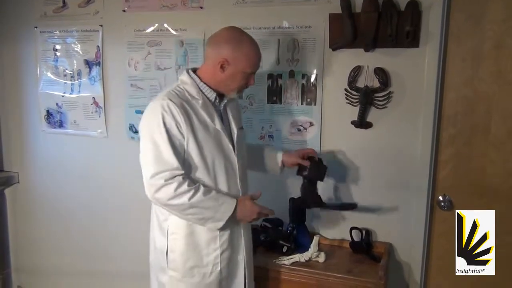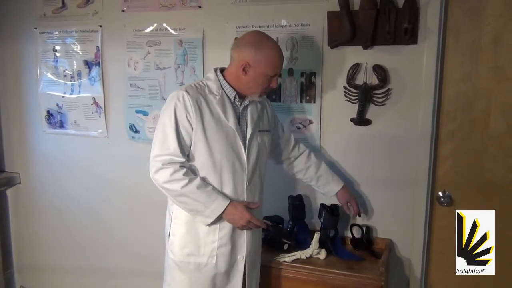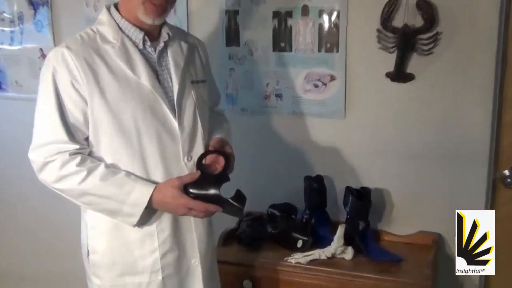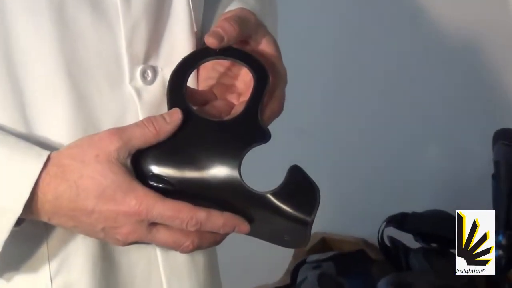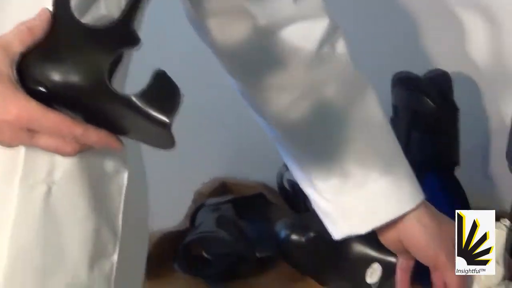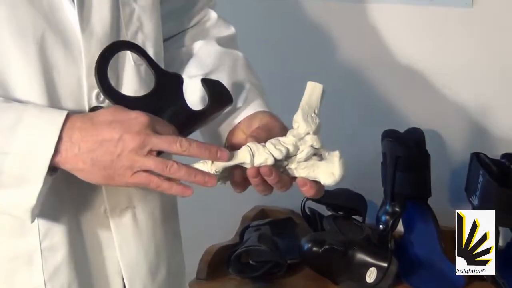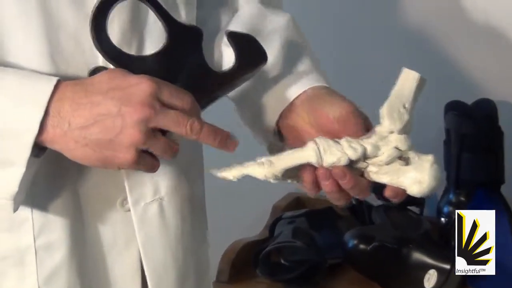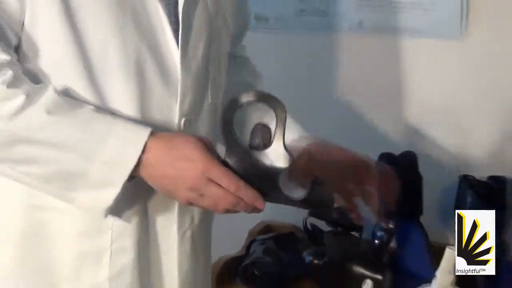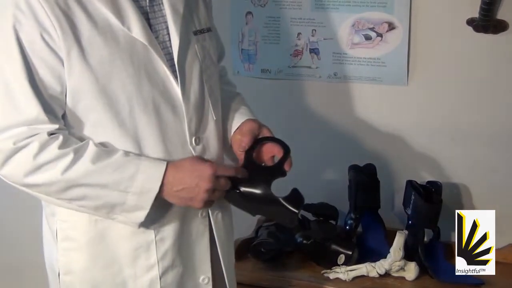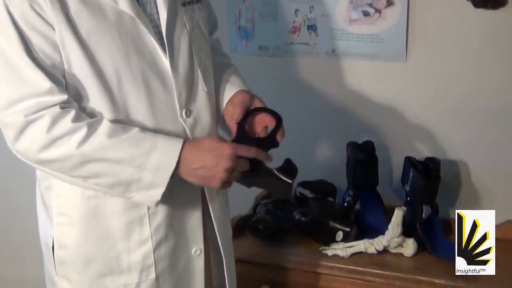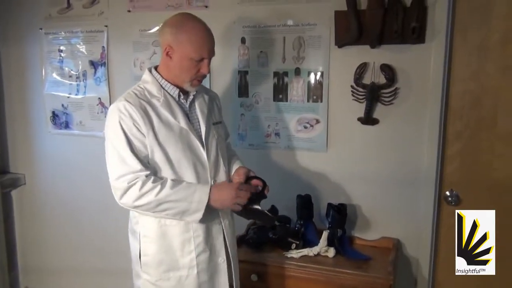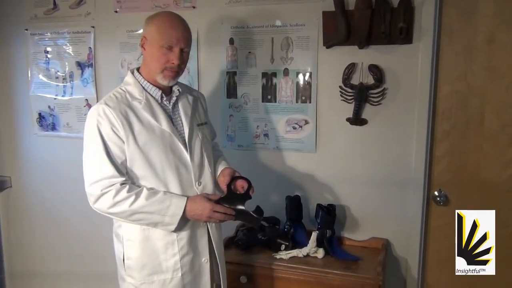So, being a custom shop, we sometimes make windows that provide relief here at the head of the first. That is, there are feet that end up having a big bony prominence right here at this spot. And this is an example, this one isn't done yet as you can see, but this is an example where we would make a relief there for the head of the first and for the medial malleolus.